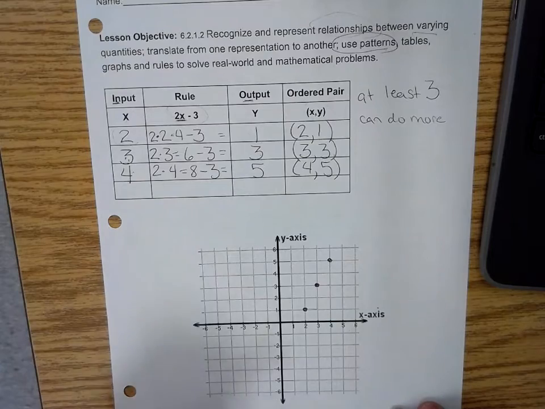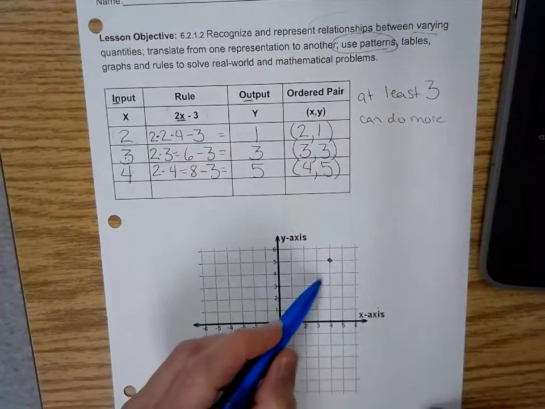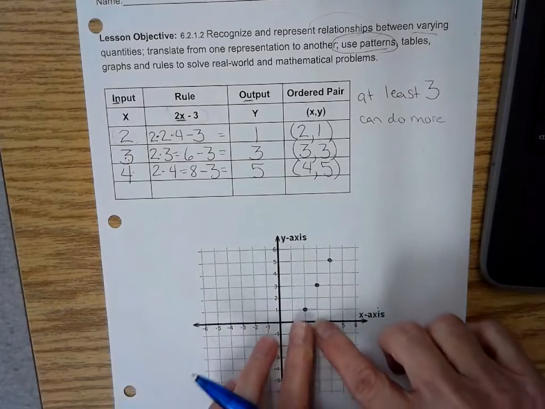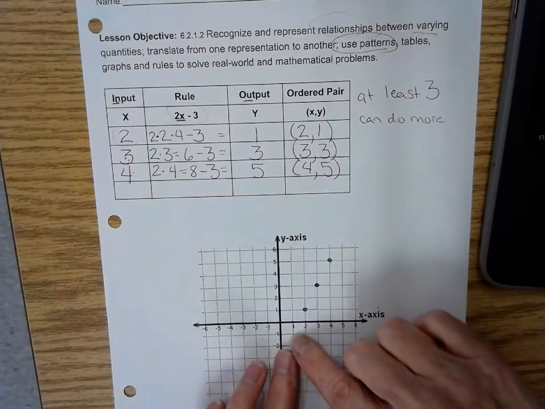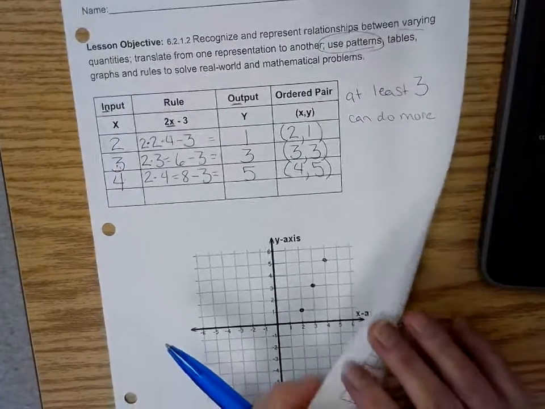So this could go on and on forever. So when I go to connect these dots, I'm not just going to connect these 3 dots. I want this line to keep going, to show that this goes on and on forever. To do that, we want to do a nice, neat line.